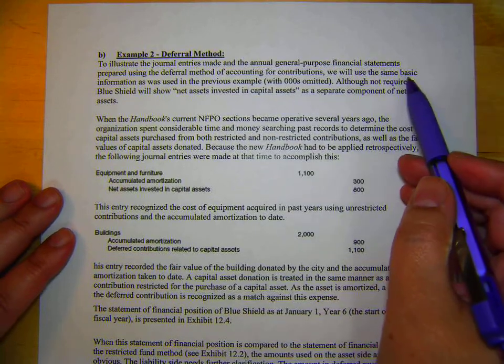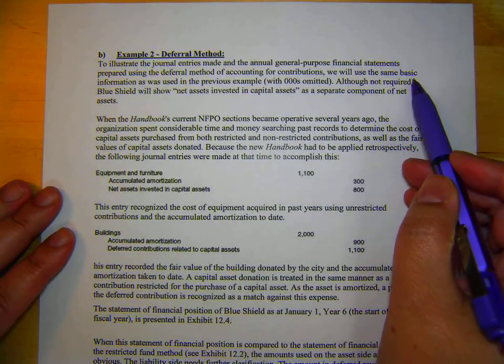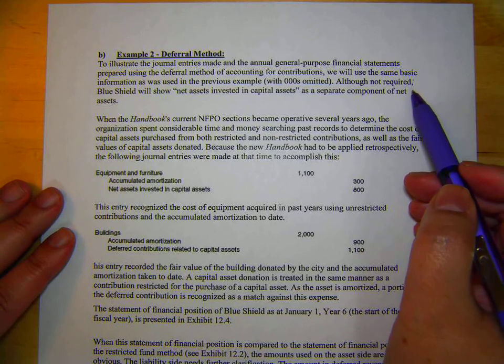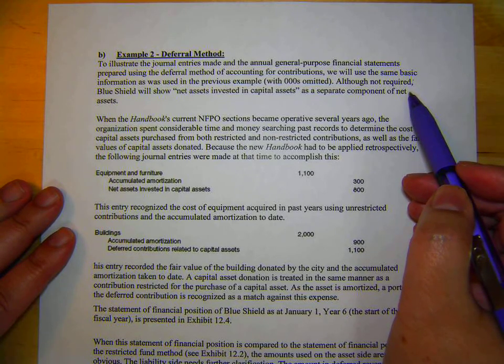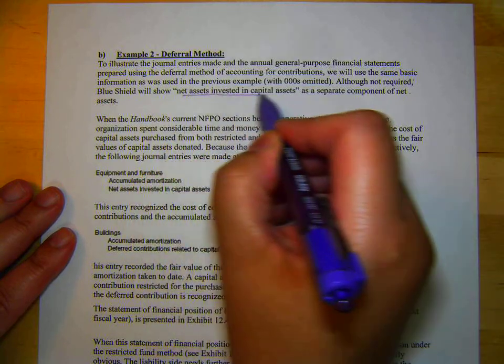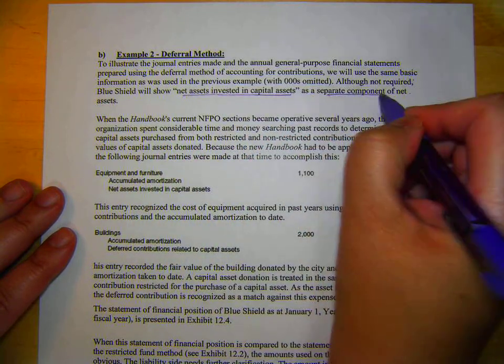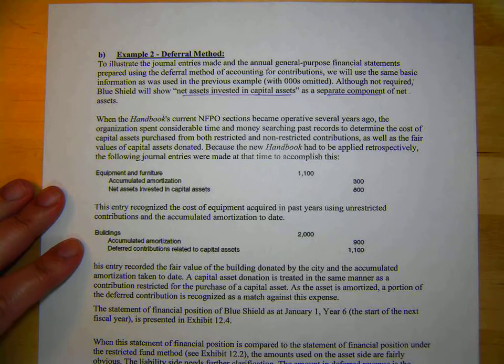So, we're going to use the same basic information in the previous example. Shield will show net assets invested in capital assets as a separate component. Remember, we have a choice as not-for-profits.